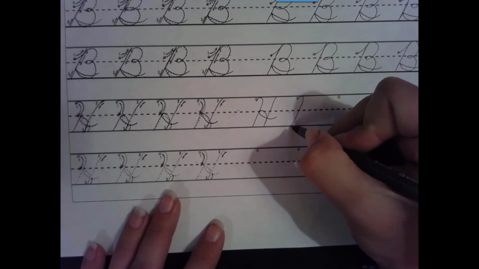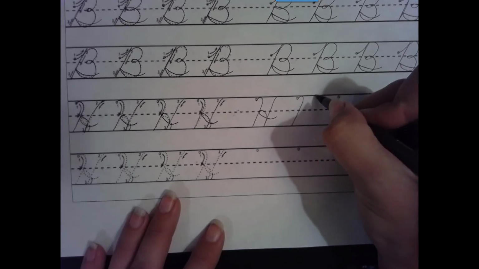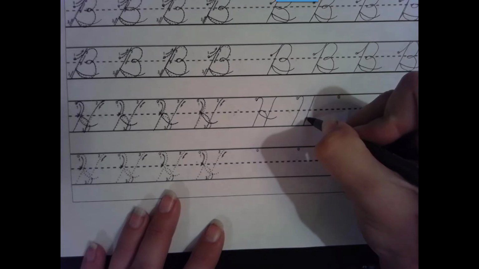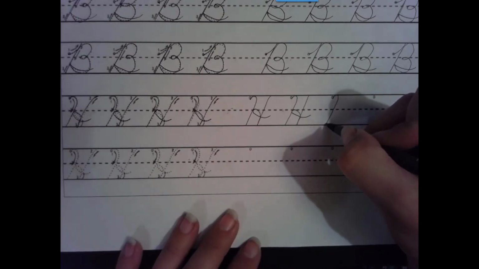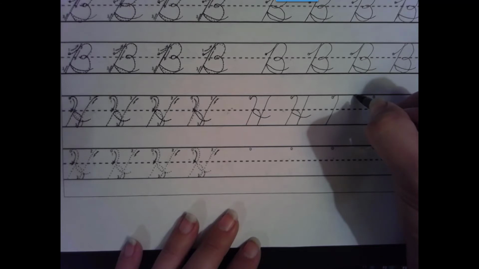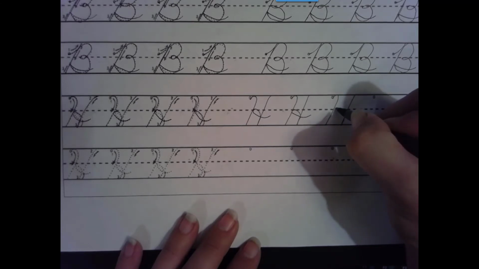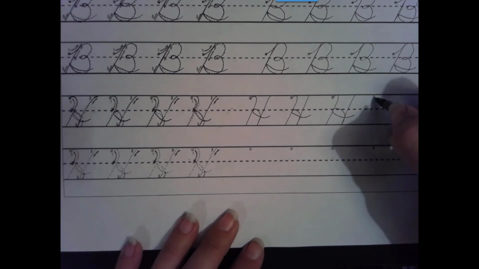You're going to curve up all the way down, pick up your pencil, go down, back up a little bit, loop around, touch that first line, come across. Okay, starting line, down, pick up your pencil, go down, retrace up, loop around, back toward that line, come across. Starting line, slant down, then you pick up your pencil, down, retrace up just a little bit, loop around, come across.